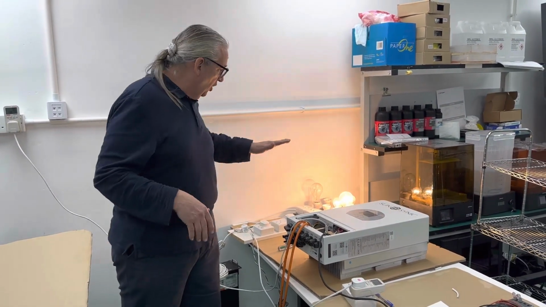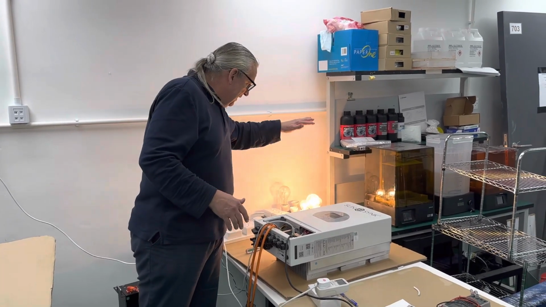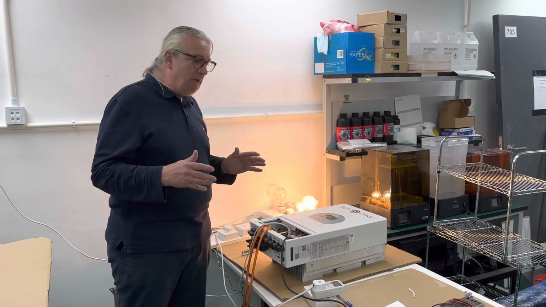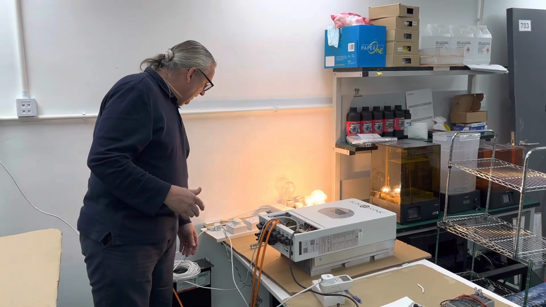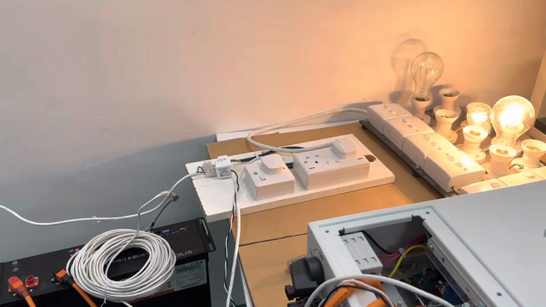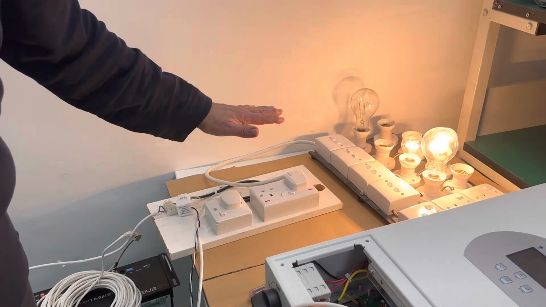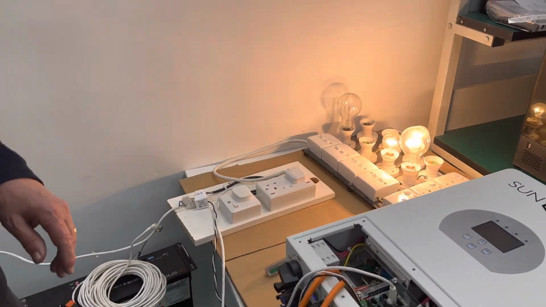It's because the load is in the middle. The power that it's taking is in the middle between the two meters. My CT coil is here. So my CT coil is measuring the power from the meter, but it's being consumed before the CT coil. So we're consuming it before the CT coil.